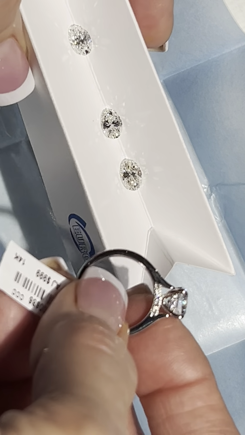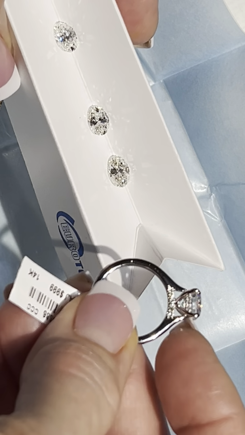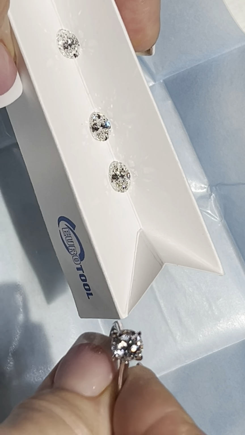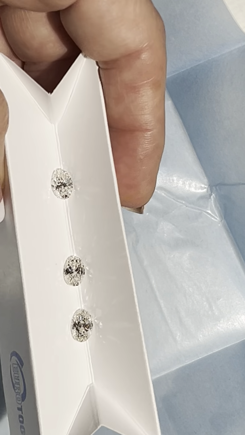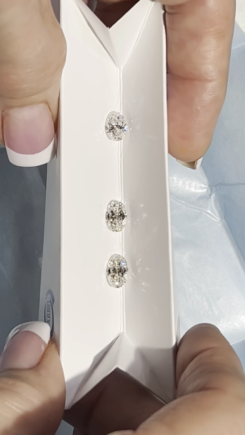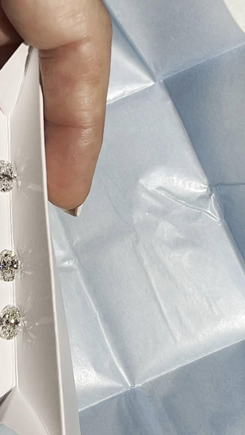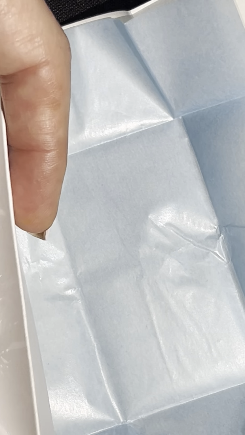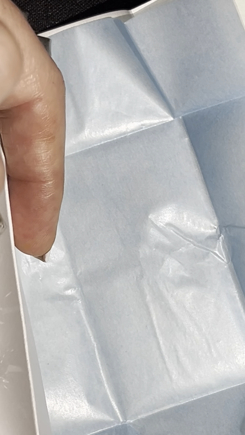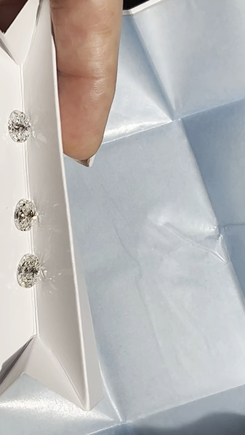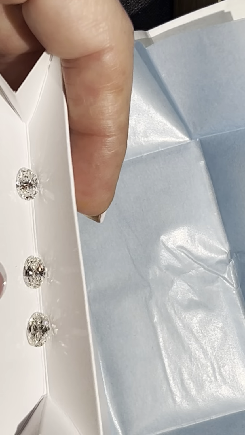This is more of a cathedral, where the sides come up and around. You don't have to have the diamonds on the bottom. But these are the ovals. So there you have it. You've got the 1.28, and then the 1.01, and then the one on the left is the 1.01 G. Here. This is the 1.01 I.